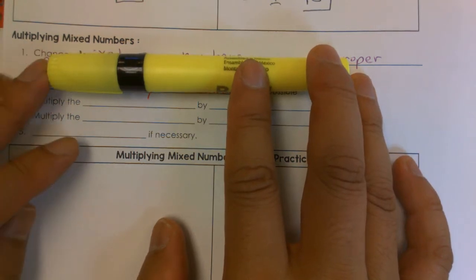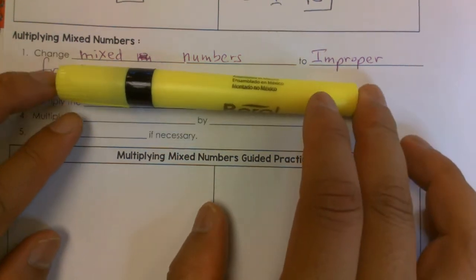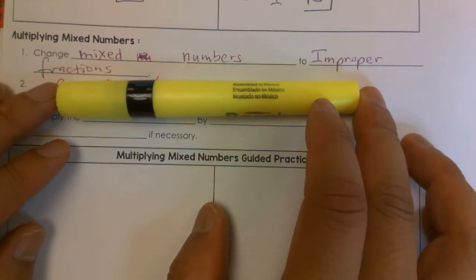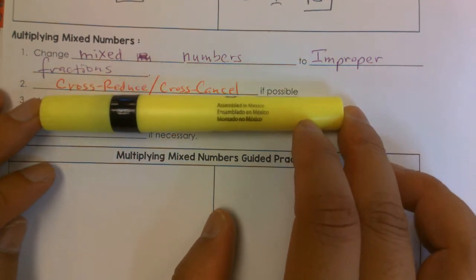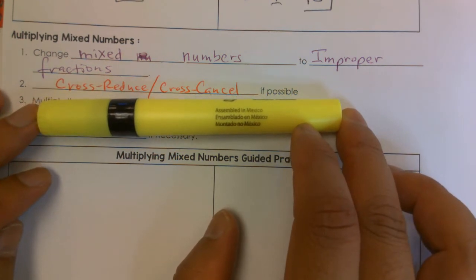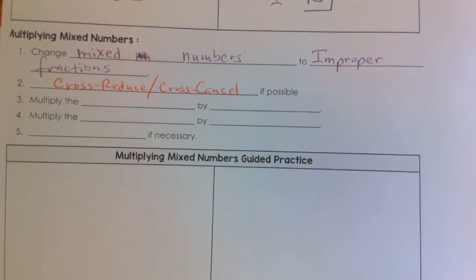Okay, so in our notes, let's write down, change mixed numbers to improper fractions. That's kind of important. And then we follow the same procedure as we did with fractions multiplication, which is to cross-reduce or cross-cancel if possible. So we want to do that at the beginning so that we can make the numbers easier to manage as we go along. If we don't cross-cancel or cross-reduce at the beginning, then our numbers at the end will be really large, and sometimes that can be difficult to reduce, and it might lead to mistakes and wrong answers.